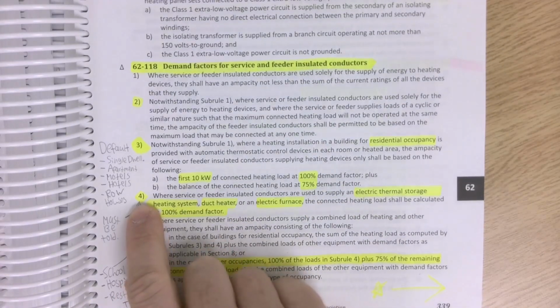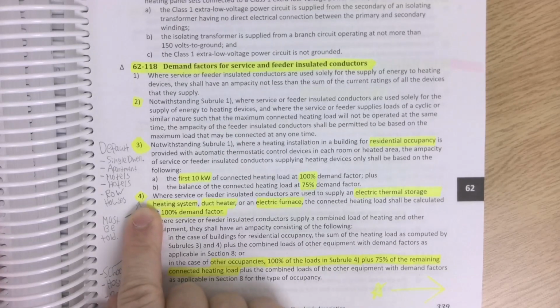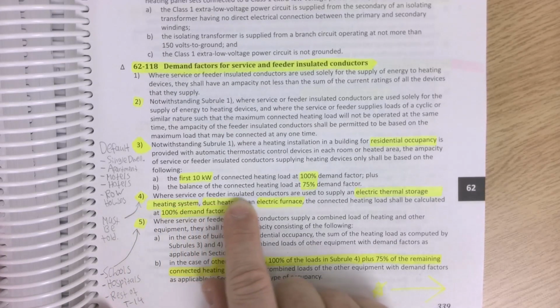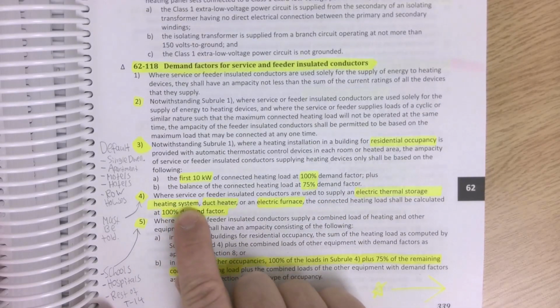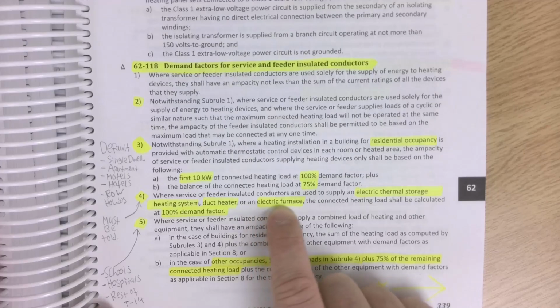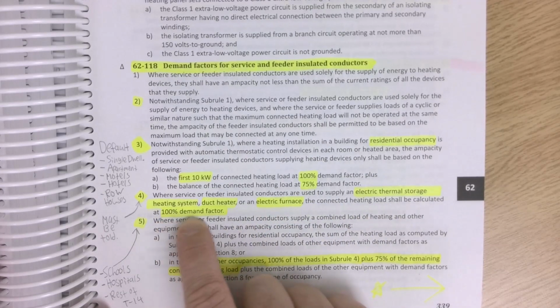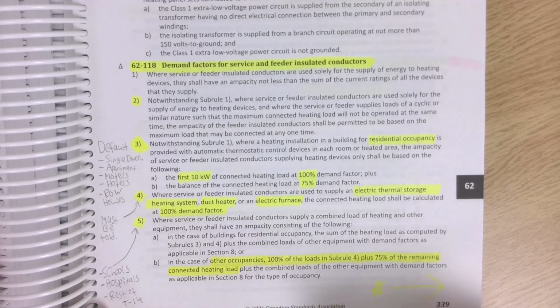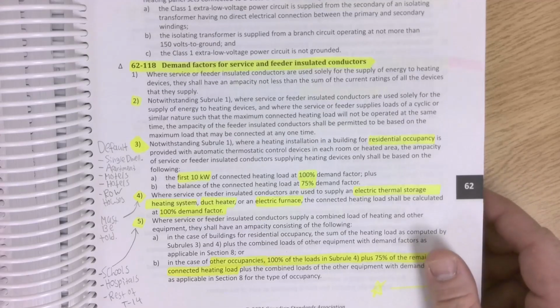But subrule 4, if we keep reading, tells me where service or feeder insulated conductors are used to supply an electric thermal storage heating system, duct heater, or an electric furnace, the connected heating load shall be calculated at 100% demand factor. Oh, okay, perfect. So my demand factor for my furnace is 100%.